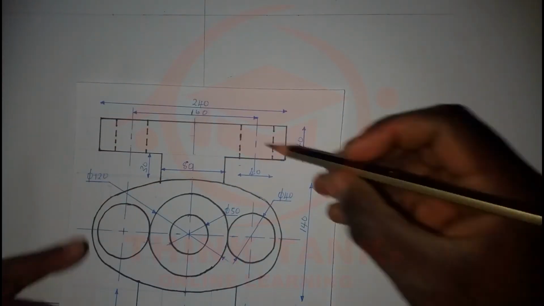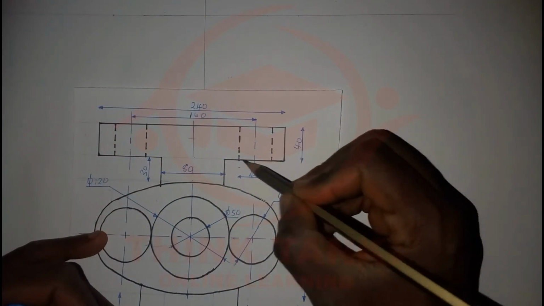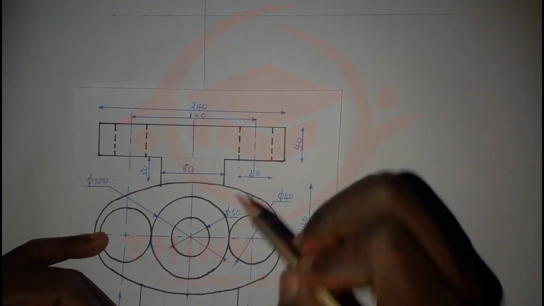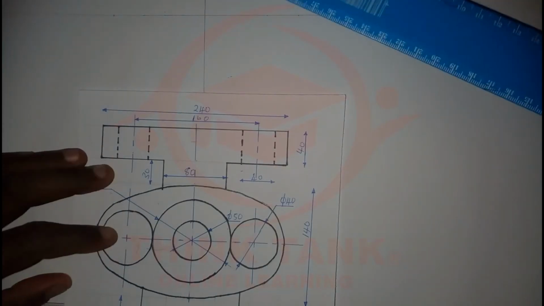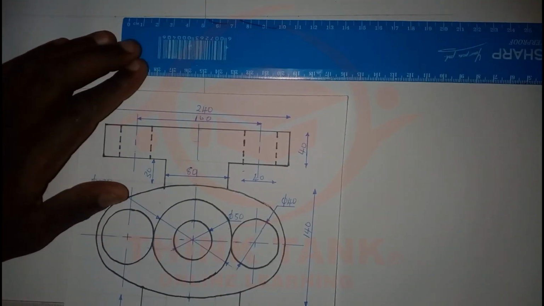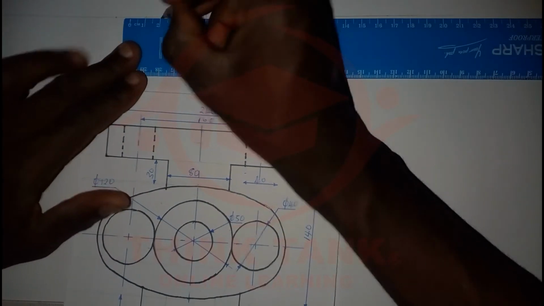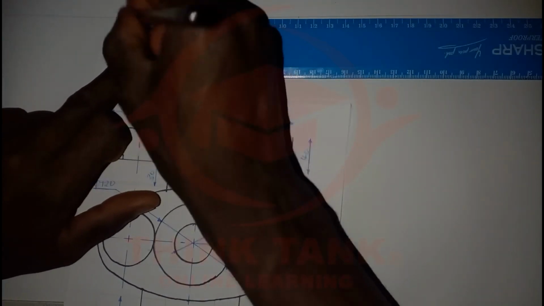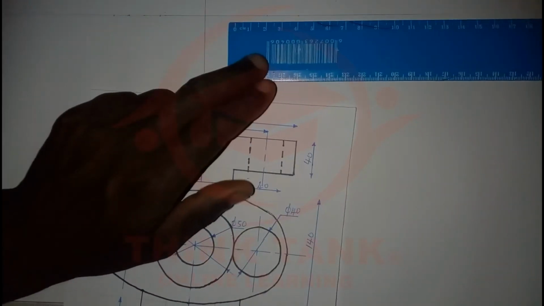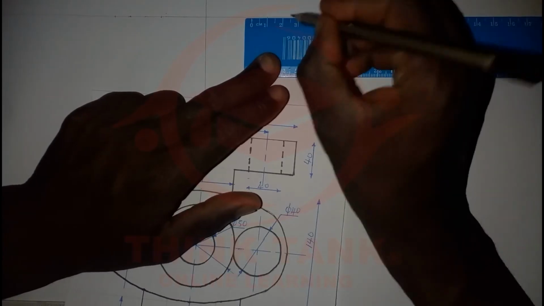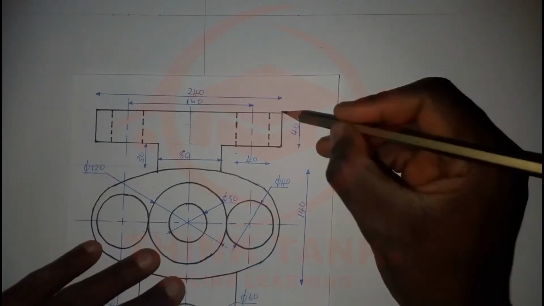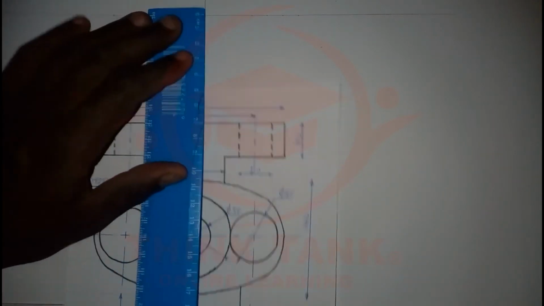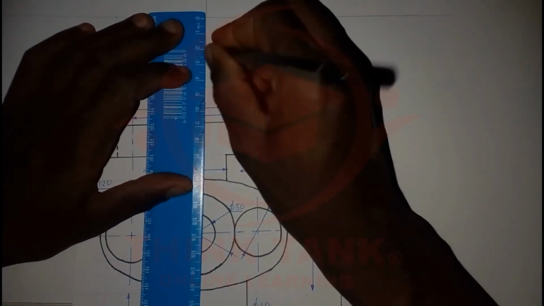And from here, you see, these two lines, it's 40 from here to here, so that means that will be 20, and divided by 2, that's going to be 10 on each side, right? So I'm going to come to where I measured 40, and I'm going to measure 10 on each side, 10 right here, and 10 right here. Then the distance from here to here is 40. Let's divide that by 2, and we're going to get 20, okay.